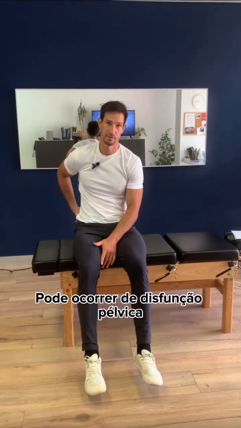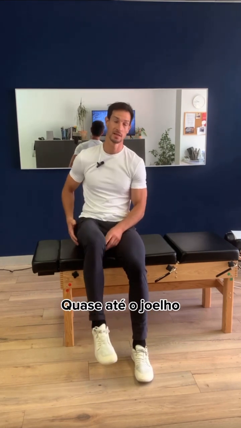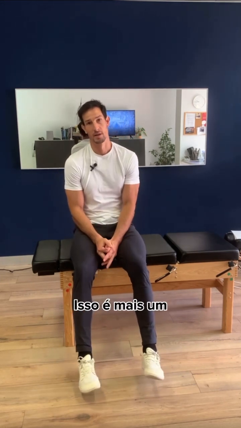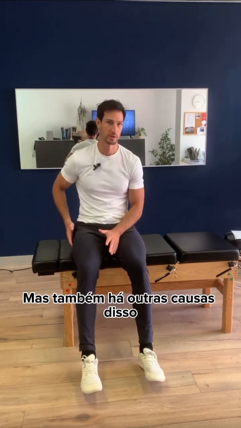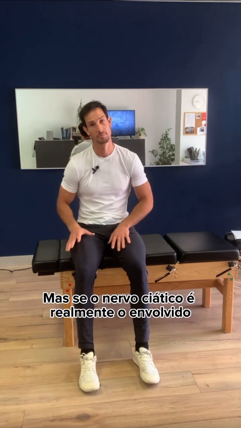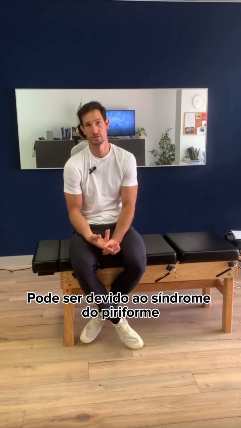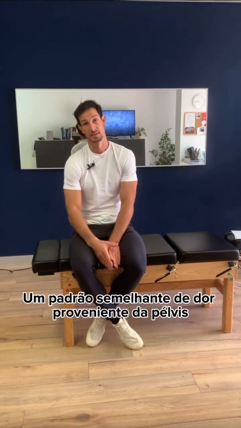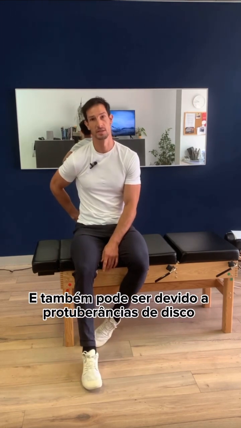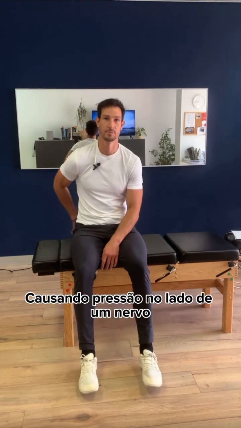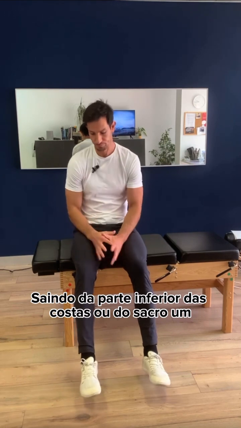Similar pain can occur from pelvic dysfunction, pain radiating down the back of the leg or back of the butt, almost to the knee. That's more of an irritation to the pelvic joints that cause that type of referral pain. And there's also some other causes of this. But if the sciatic nerve is actually the one involved, there's a couple of reasons that can be happening. It can be due to a piriformis syndrome. It can be due to a similar pattern of pain coming from the pelvis, and it can also be due to disc bulges or irritations of discs causing pressure on the sciatic nerve, exiting the lower back or the sacrum.